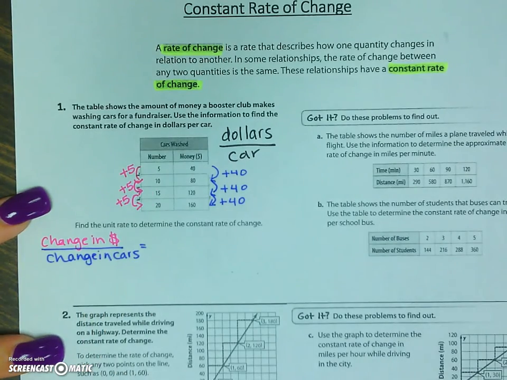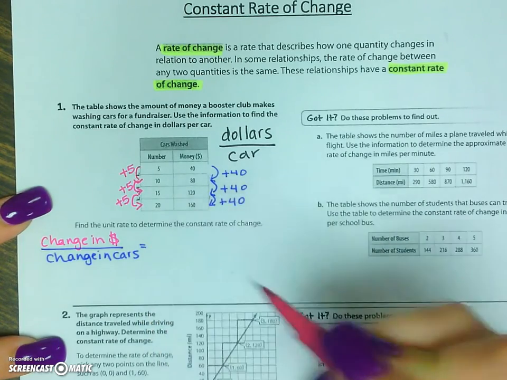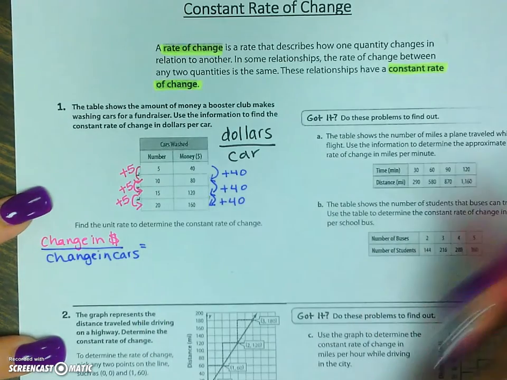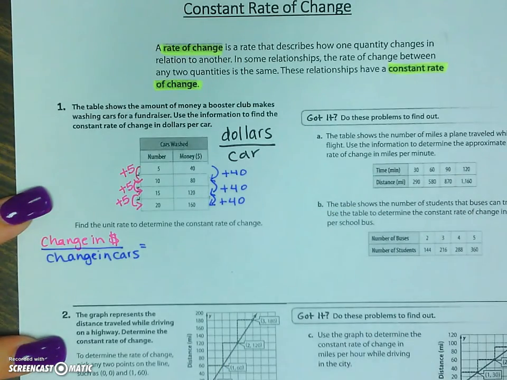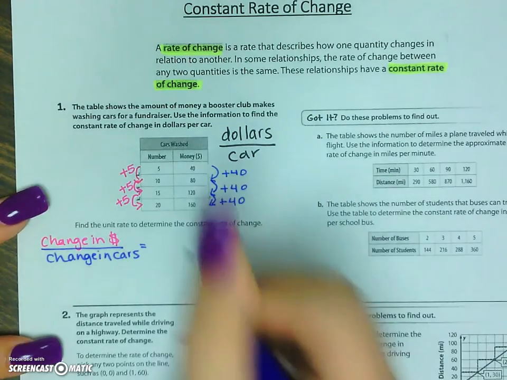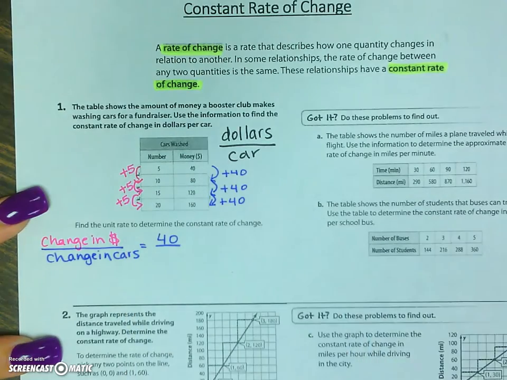Well, I just told you the change in money, we see it's going up 5. That's not the money, that's the numbers. The money is going up 40 each time, okay? I did my color coding wrong. So, the money is 40, the cars are 5.